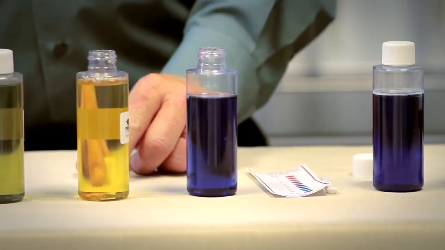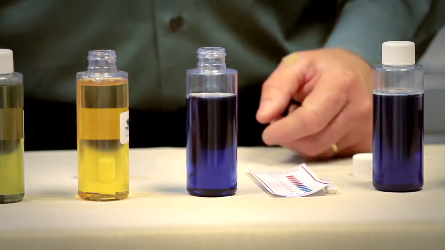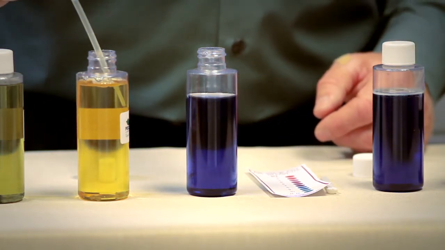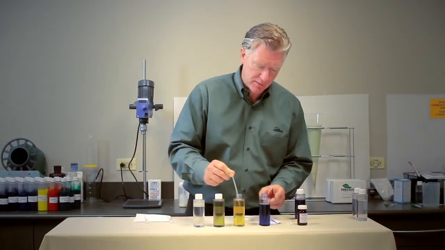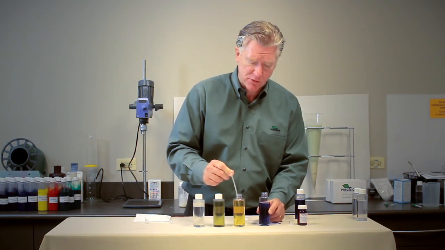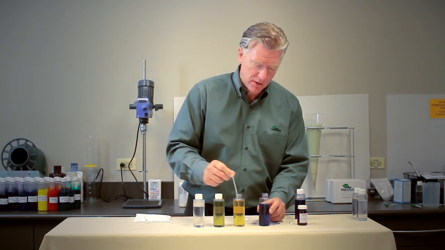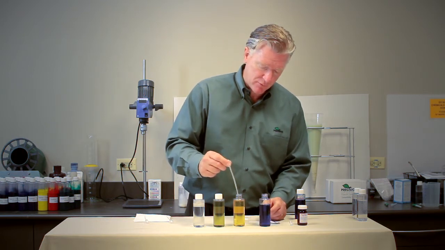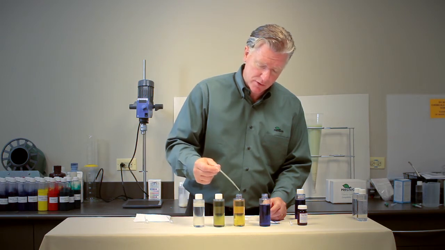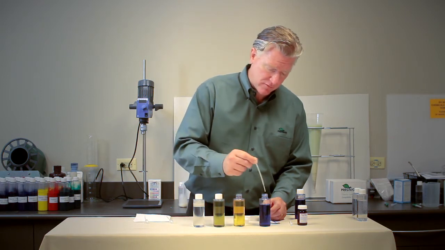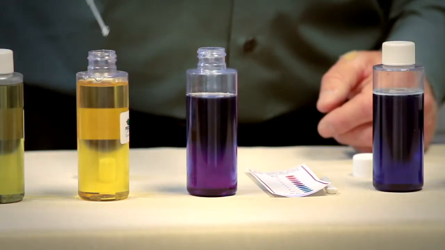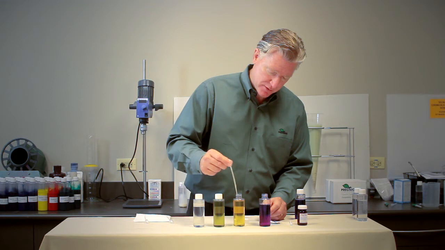What I'm going to use now is a 41% generic glyphosate formulation, and I'm going to add it at the rate of 1 quart per acre. And I'm assuming that I'm going to be doing 10-gallon work. So this 100 ml sample then represents 100 gallons, and I would add 10 quarts, or 2.5 milliliters of glyphosate to this.